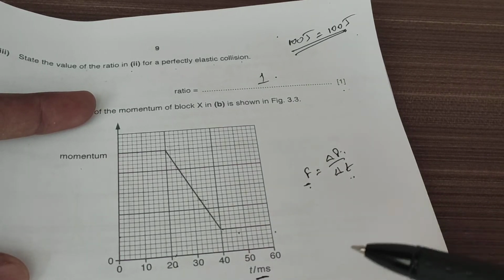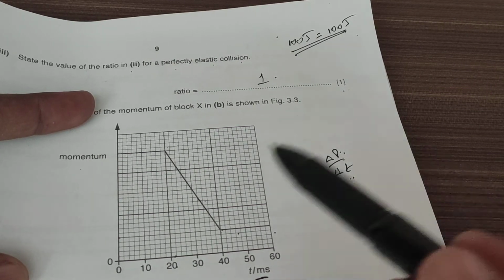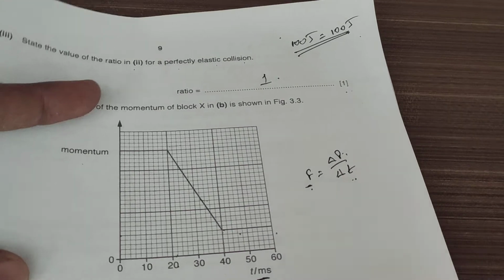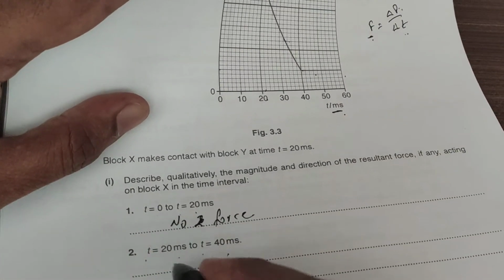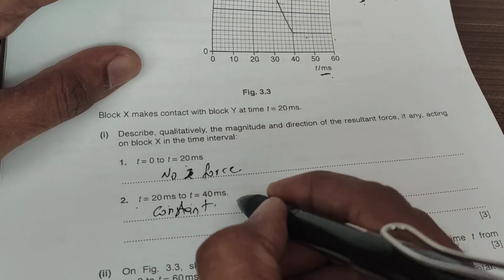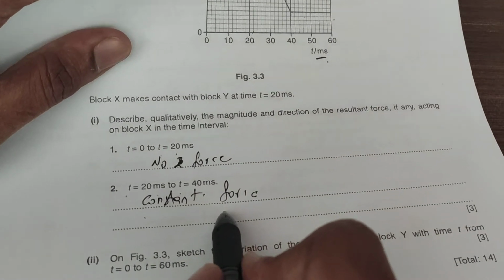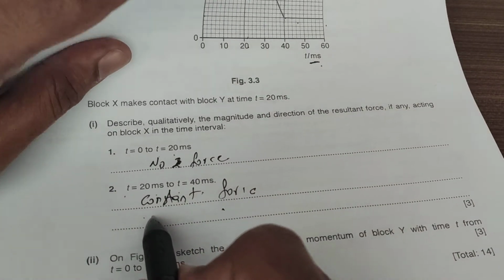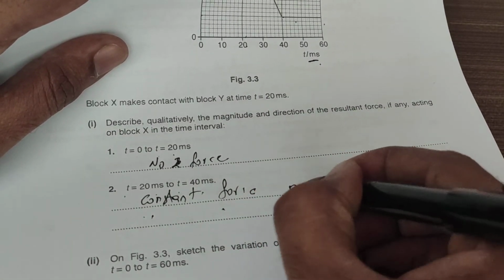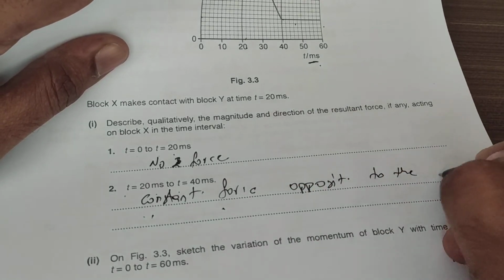There is a resistive force on the car, right? That's why the velocity decreased and the momentum also decreased. So here you can say there is a constant force, but you need to tell the direction also. It's not enough to say constant force, you need to say the direction, which is opposite to the motion.